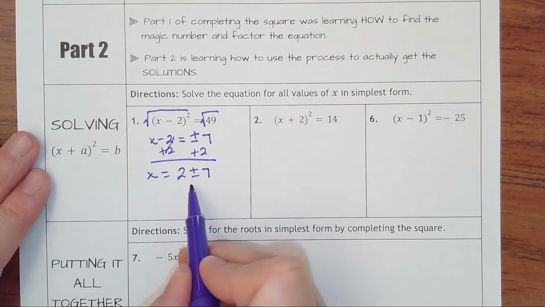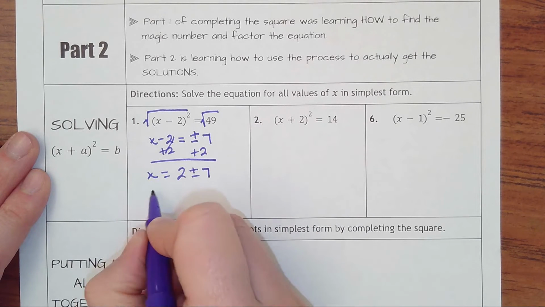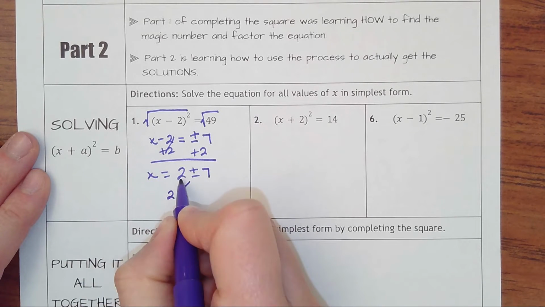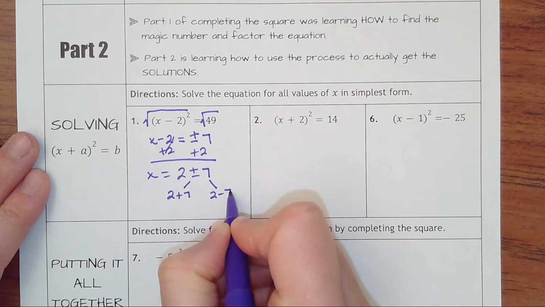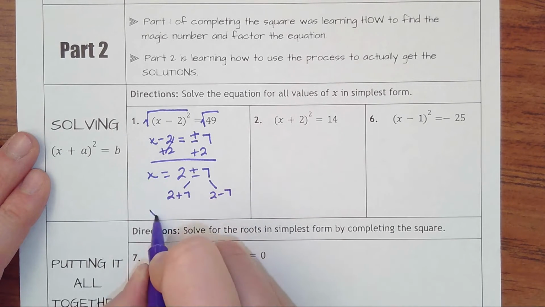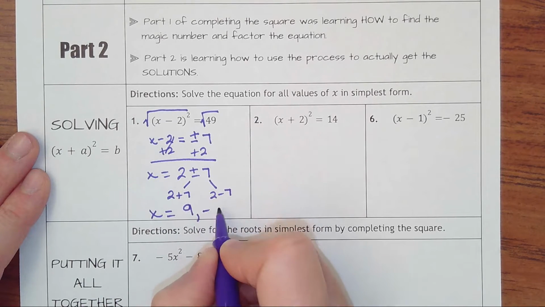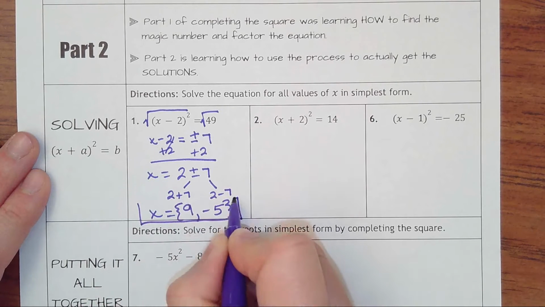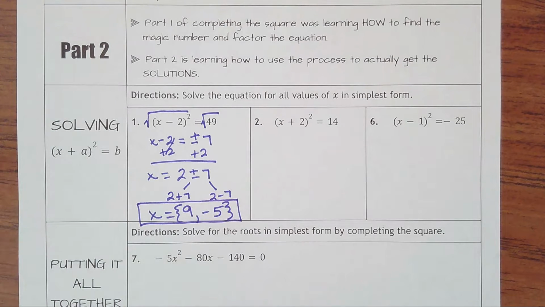And because this came out to be nice numbers, I don't have a radical left over, I'm going to get my two answers. One's going to be from 2 plus 7, and the other answer is going to be from 2 minus 7. And so 2 plus 7 means I get 9. 2 minus 7 would be negative 5. And the order doesn't matter. So again, that's another method to find the roots or the x-intercepts of the function.